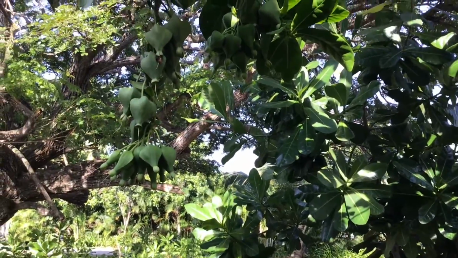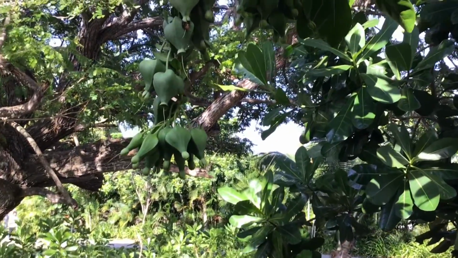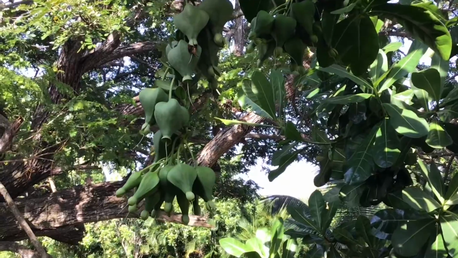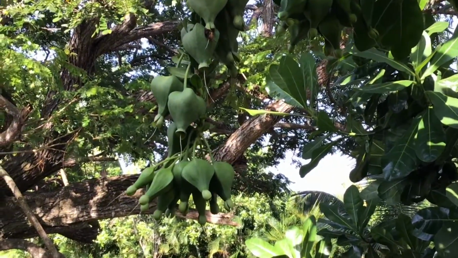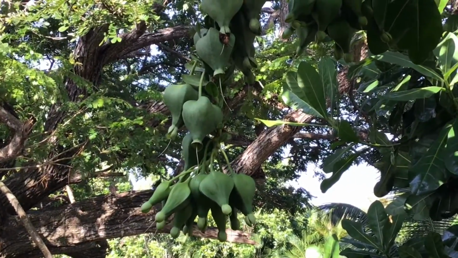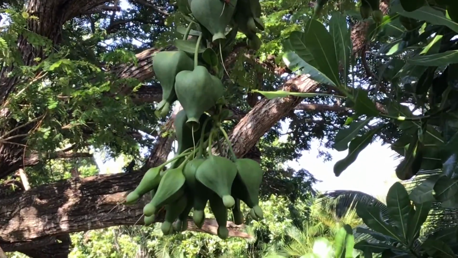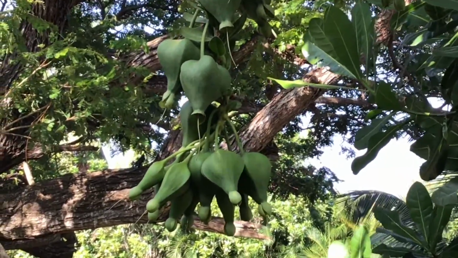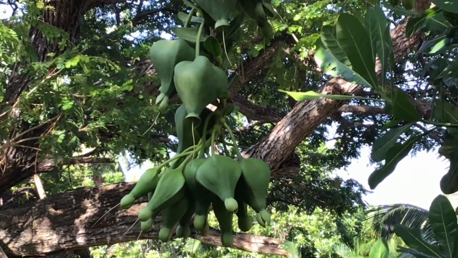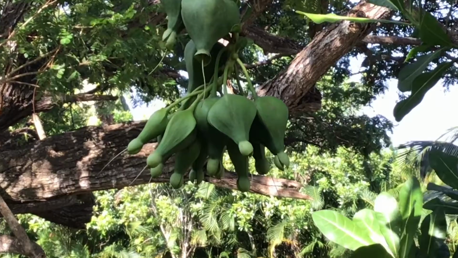Fish poison tree is native to mangrove habitats from islands of the Indian Ocean in the west to tropical Asia and islands of the western Pacific Ocean. This tree is also known as box fruit due to the distinct box-shaped fruit it produces.